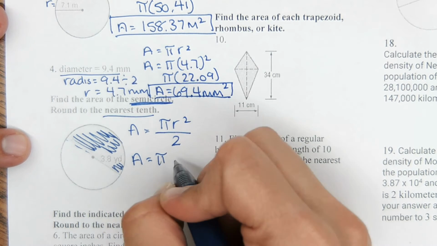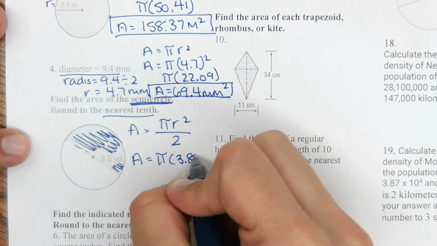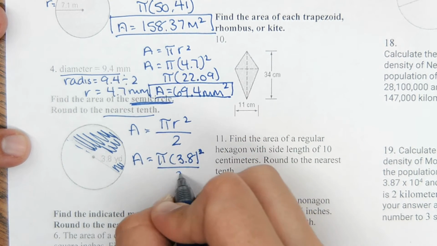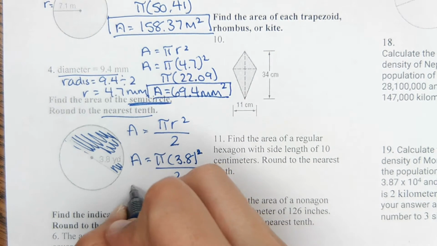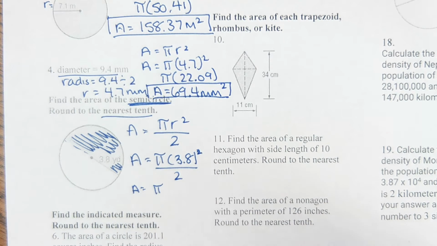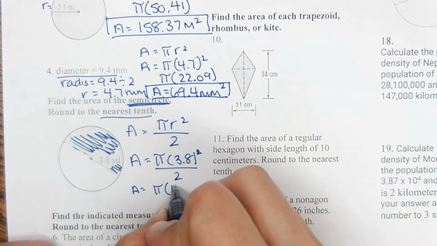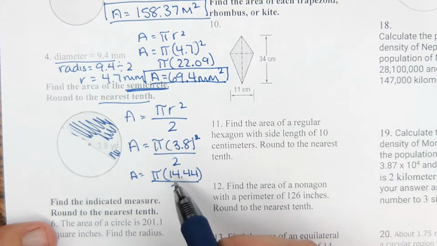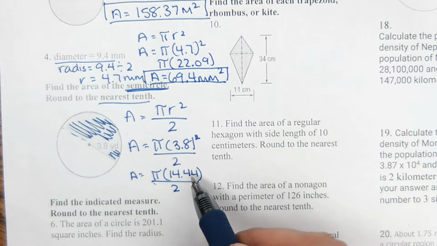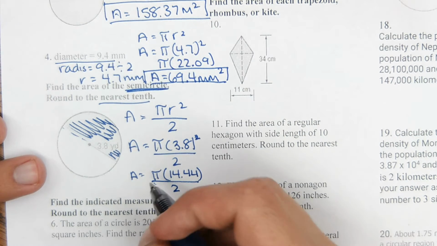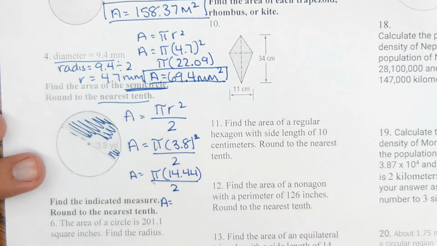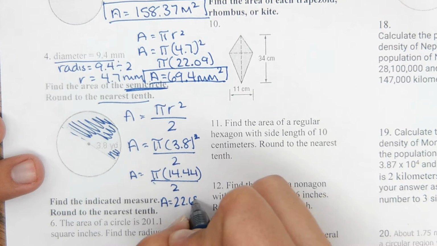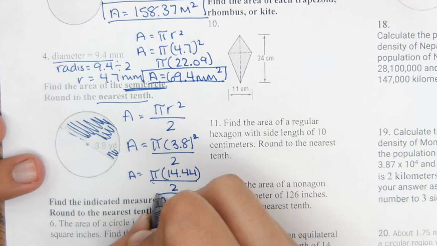See the radius it shows is 3.8. Squared is 14.44. Then divide by 2. So you'd have to do pi times 14.44 and then divide by 2, and it comes out to 22.68 yards squared.